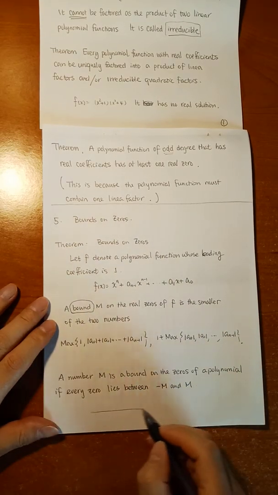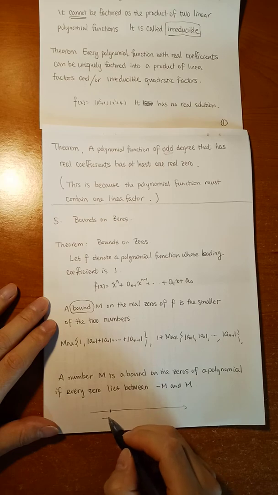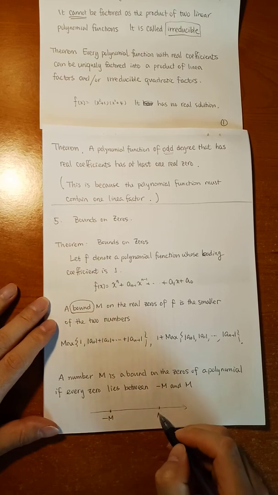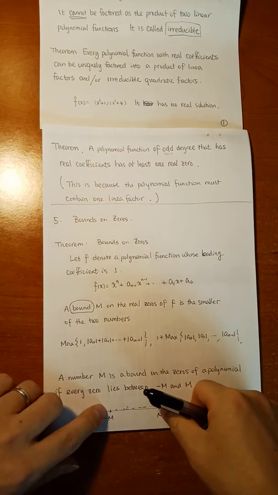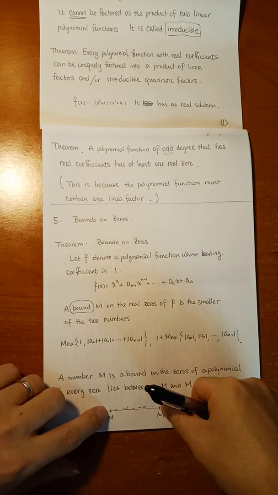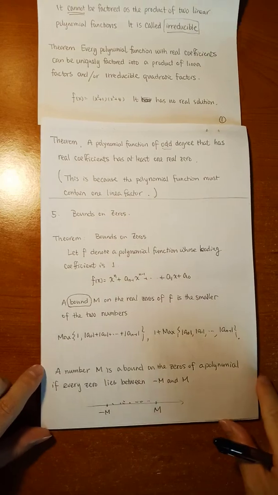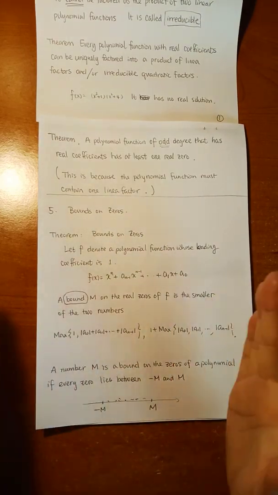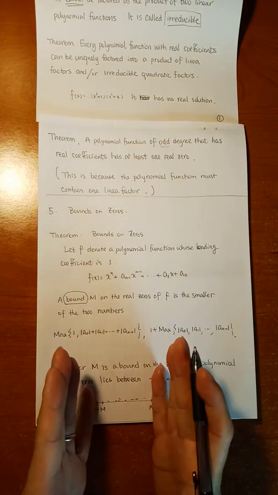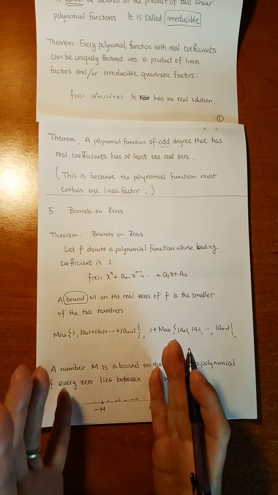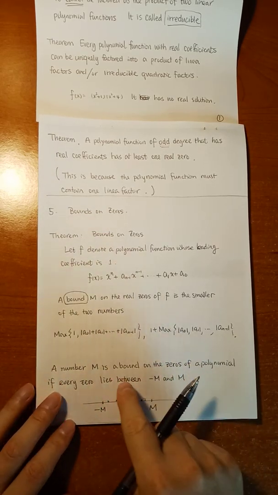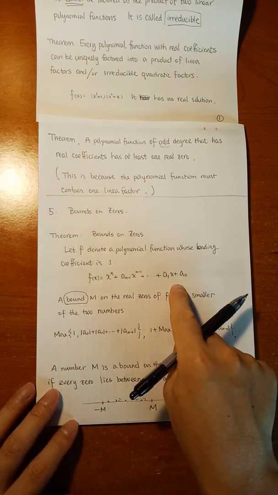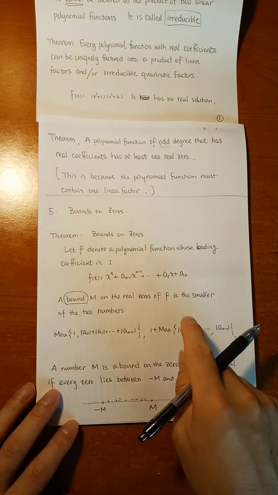So basically it says the following. You have negative M here, positive M here. All the zeros will be between them. Then this M is called the bound. On the number line, if the interval from negative M to positive M covers all possible zeros for this polynomial, this M is a bound for the zeros of this polynomial.